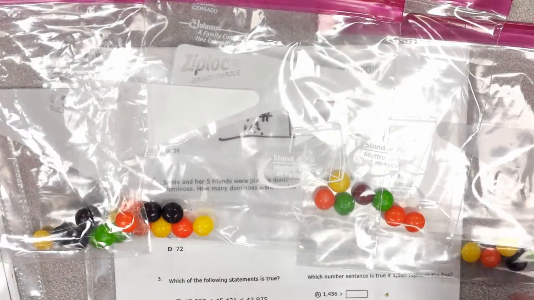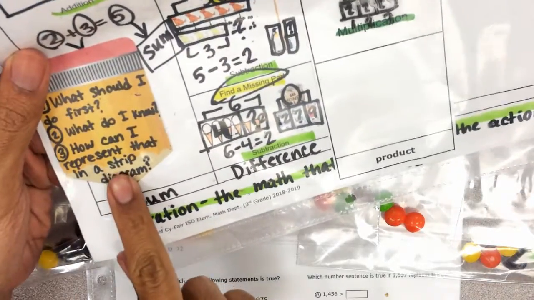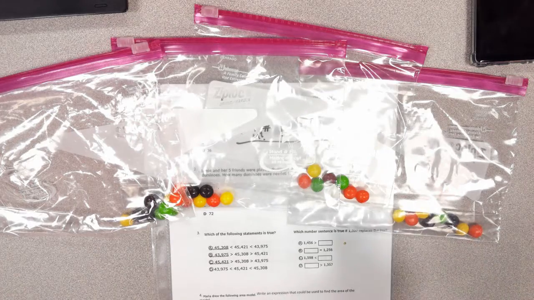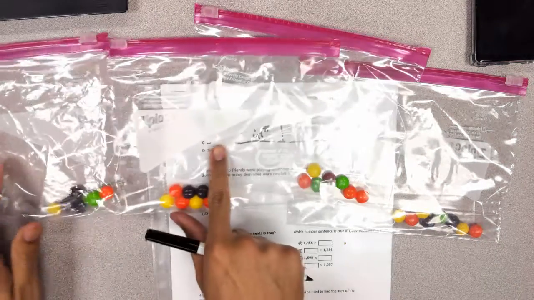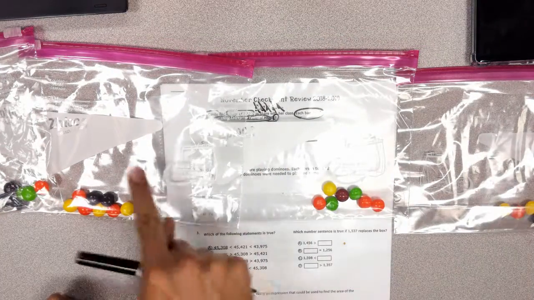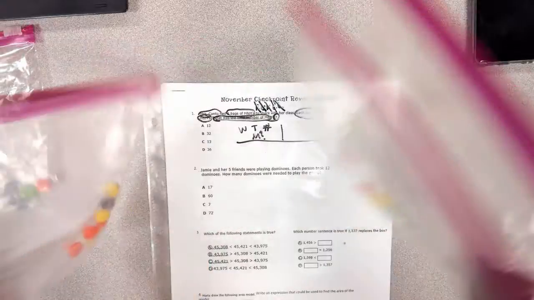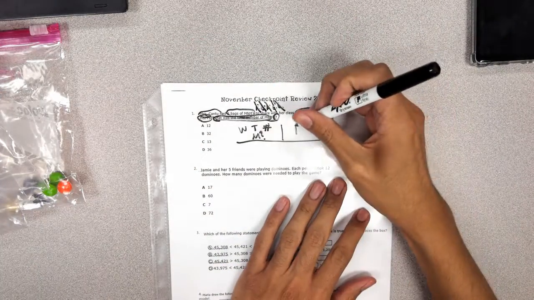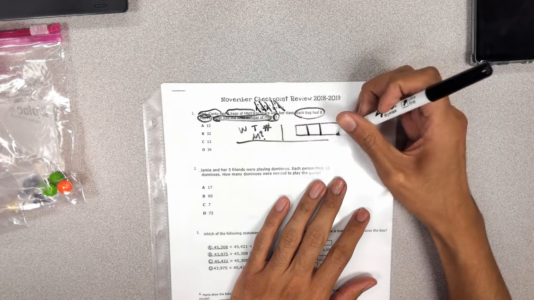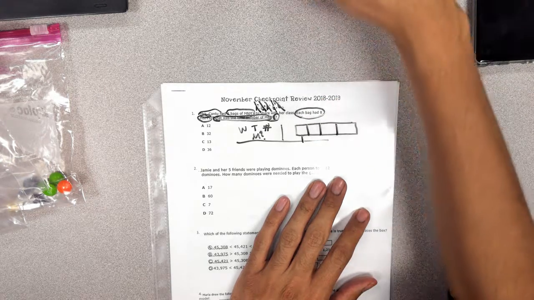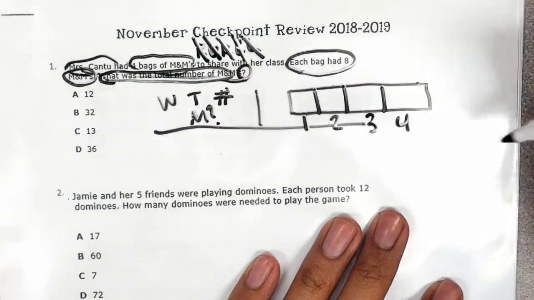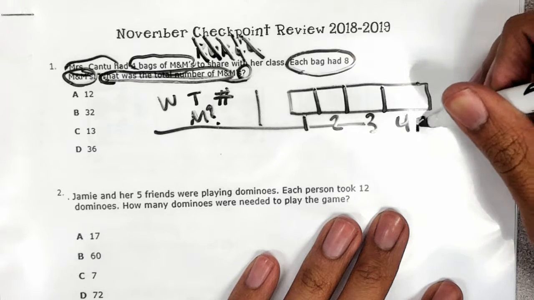So for the next question, which is how can I represent that in a strip diagram, we're just going to take what we're seeing here, and we're going to draw that in a picture in our strip diagram. So we have 1, 2, 3, 4 groups, and we have 8 in each group. So let me draw that. I'm going to make my strip nice and long. I'm going to make 1, 2, 3, 4 groups, and I'm going to label that underneath. 1, 2, 3, 4 groups. That's for the 4 bags.